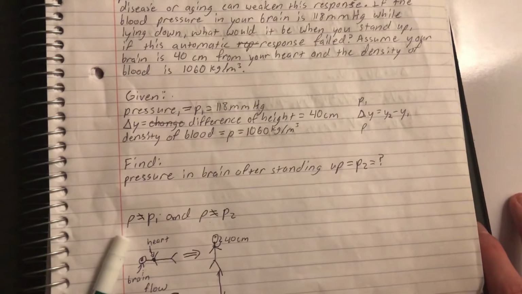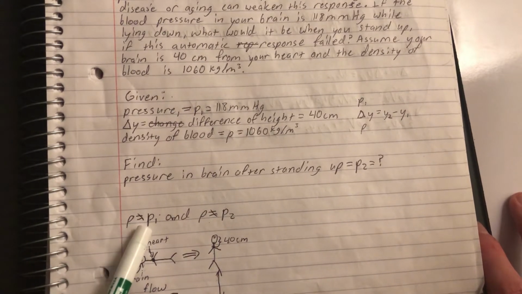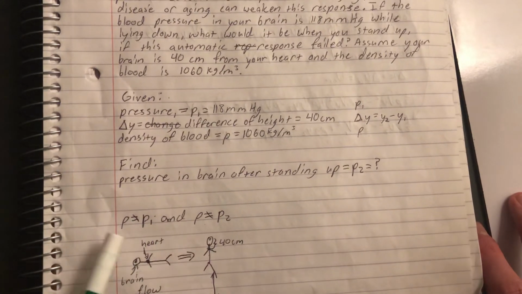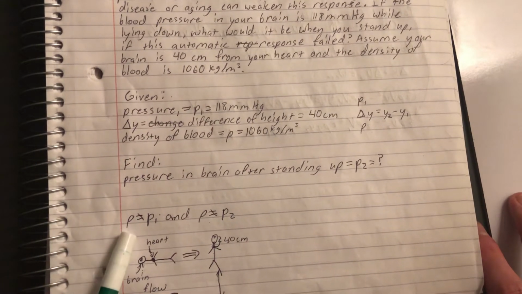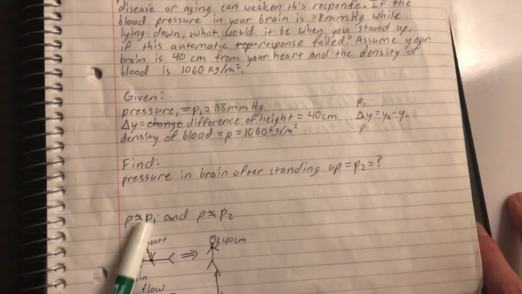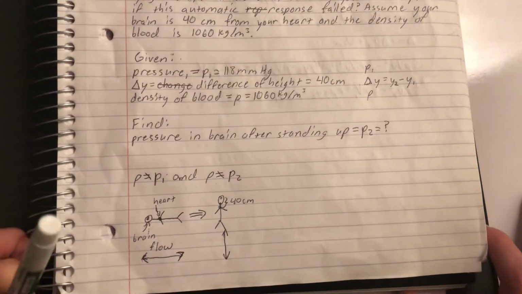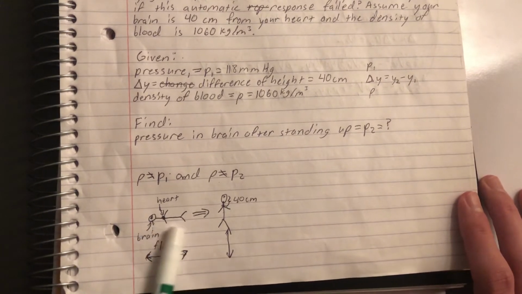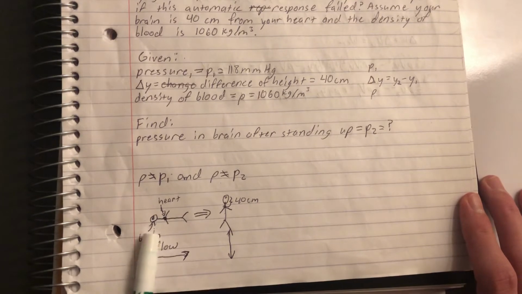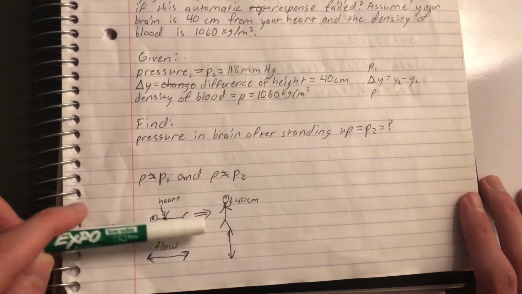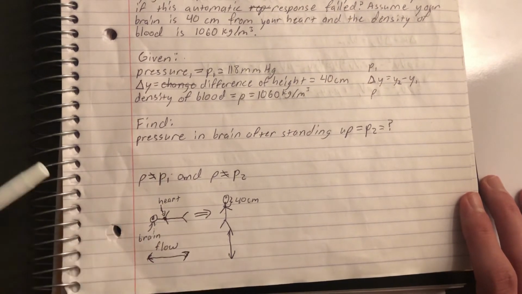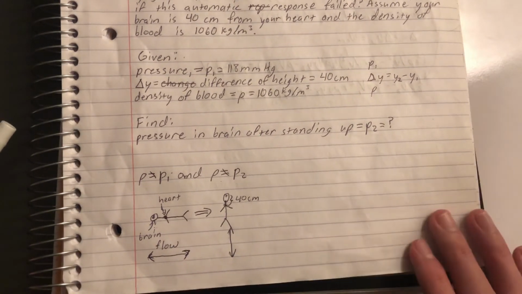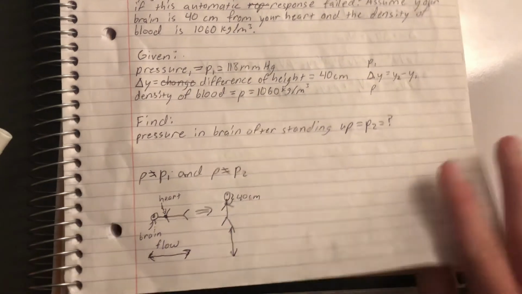We should be very careful that rho is not equal to P1 and rho is not equal to P2. These are very different variables, even though they look similar. Rho is the fluid density and P is the pressure. So we can look at the difference of flow right here because it's flowing normally as you're laying down, and then that change is very dramatic once you stand up, because your heart has to pump the blood up instead of just along a horizontal line.